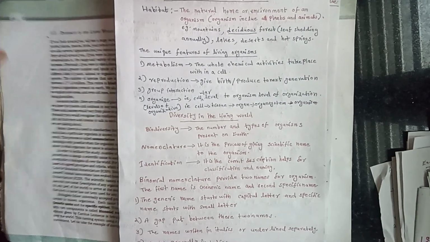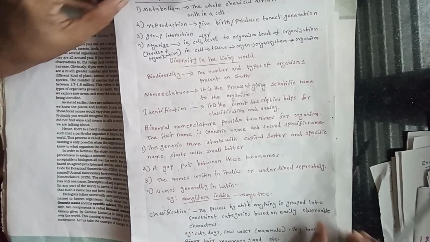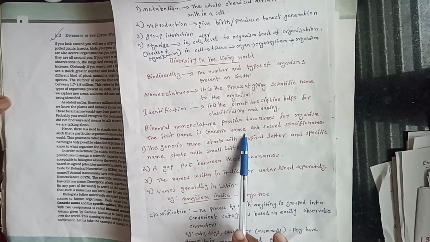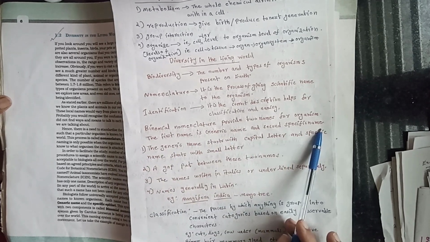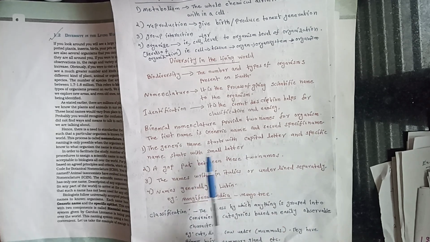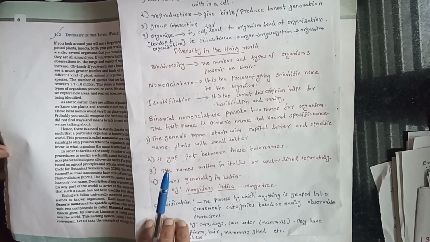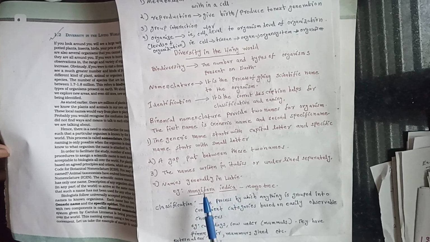The binomial nomenclature provides two names for organisms. The first name is the generic name and the second is the specific name. The generic name starts with a capital letter. Here is an example, Mangifera indica, the scientific name of mango tree.